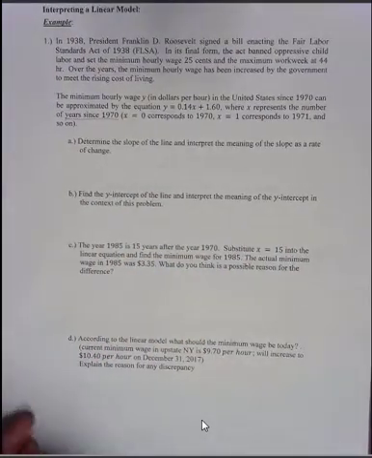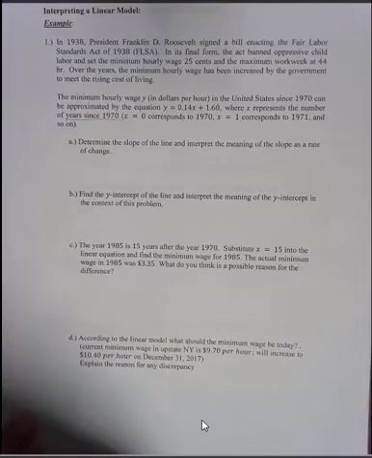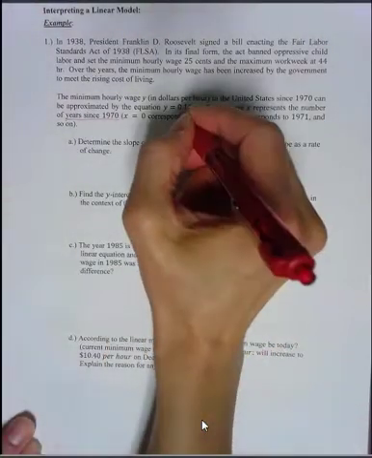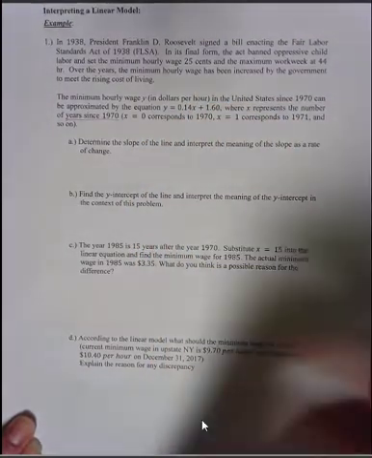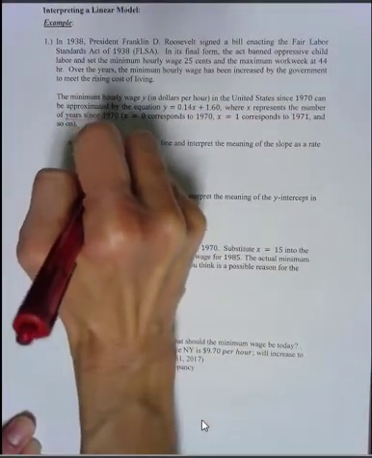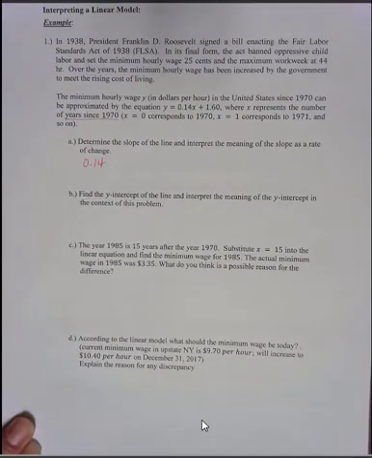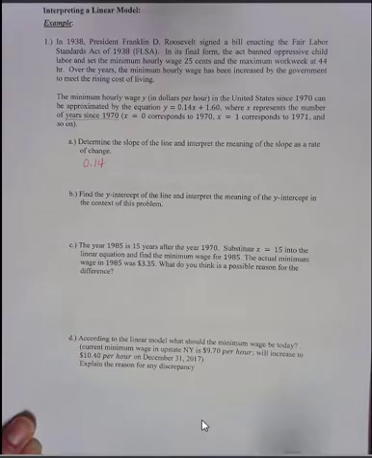The first question asks you to determine the slope of the line, and this is familiar. We've been doing this for quite some time. The slope of the line is the value in front of x, so in this case 0.14. And it asks you to determine the meaning in this context.